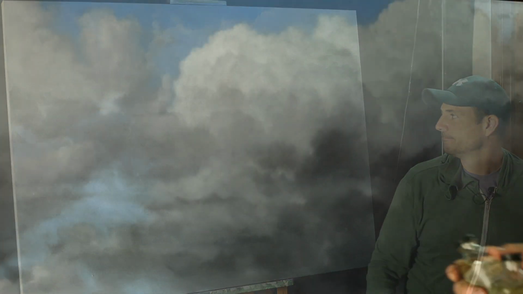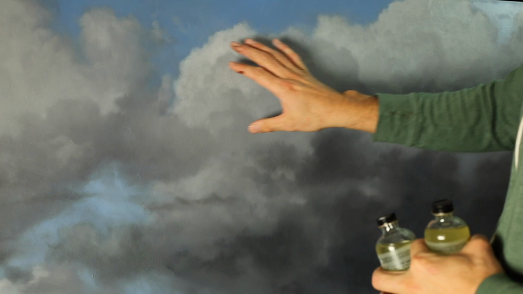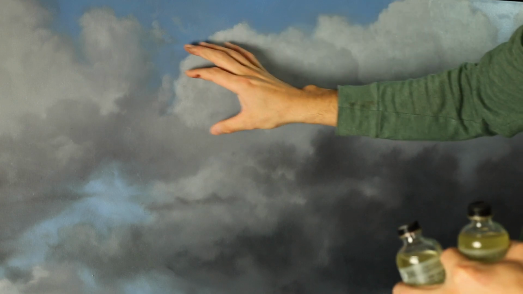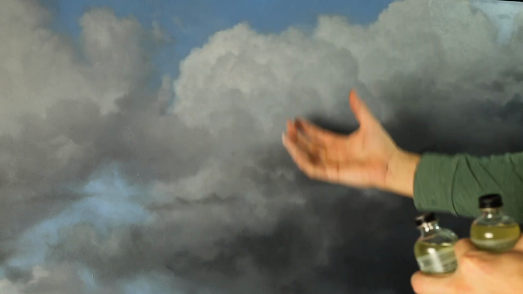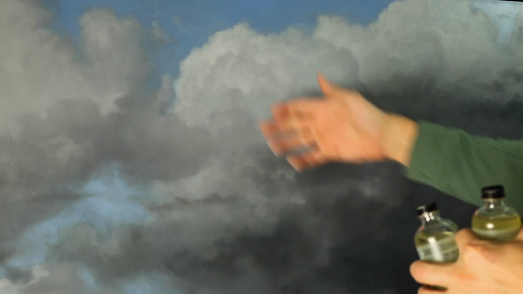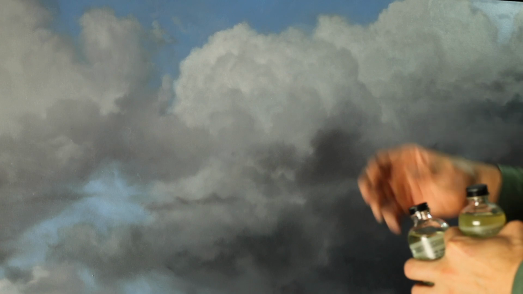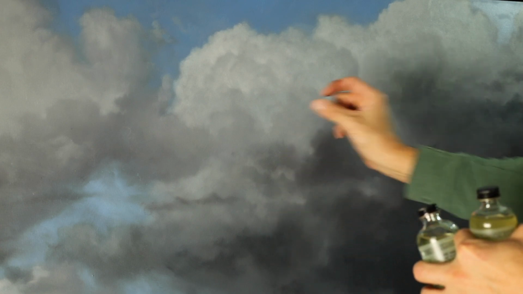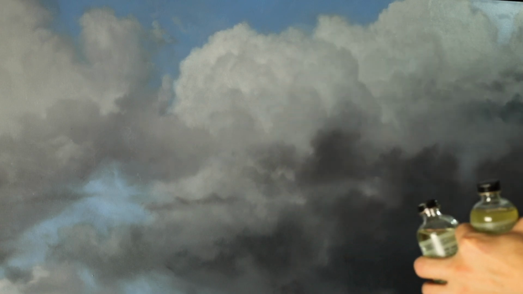You can use a couple different mediums, so you don't have to use the mediums I use today, but I'll talk about that here in just a second. All right, so I'm going to start by glazing in over these areas here, the lighter areas, to bring up the lighter values a little bit. And I like to work slowly. I like to do these layers really slowly, so that each thin layer has a nice transparency to it.